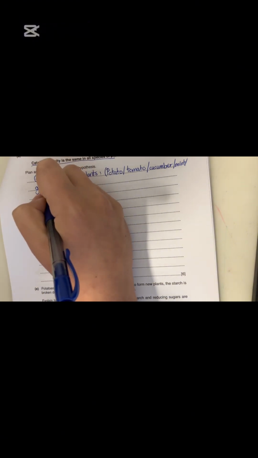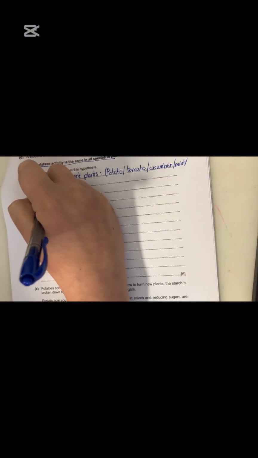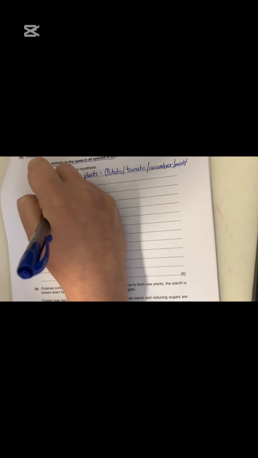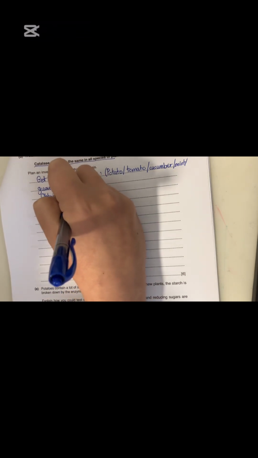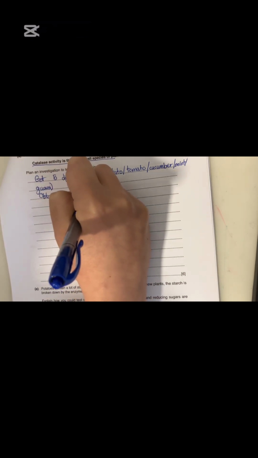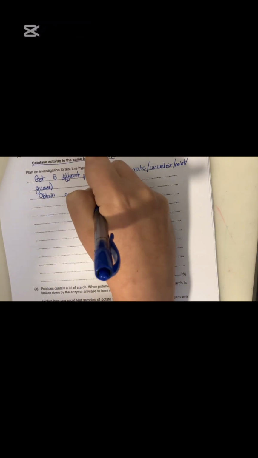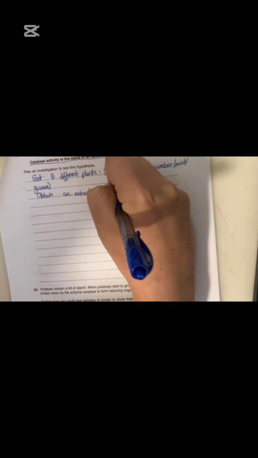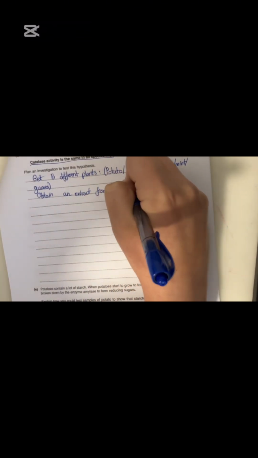Okay. Now the second thing, we must obtain an extract from them, which is the plants, by crushing.